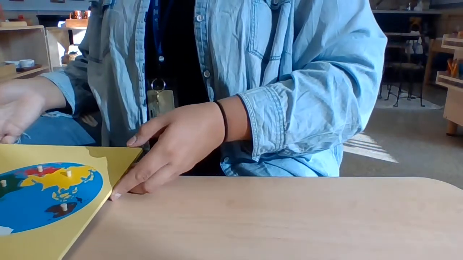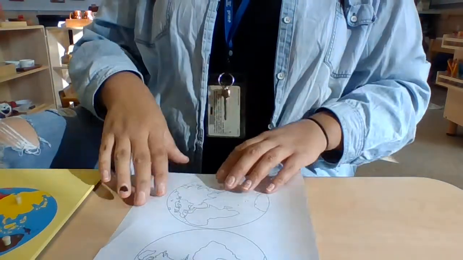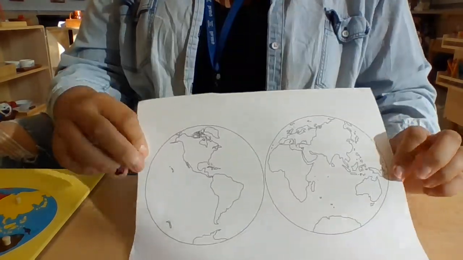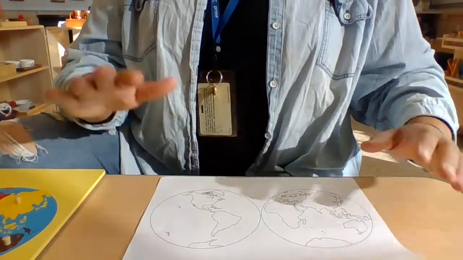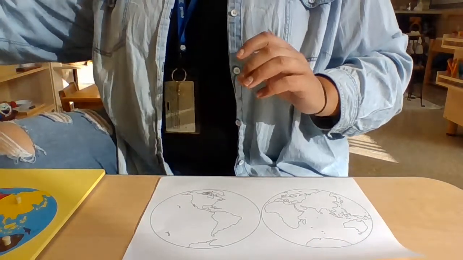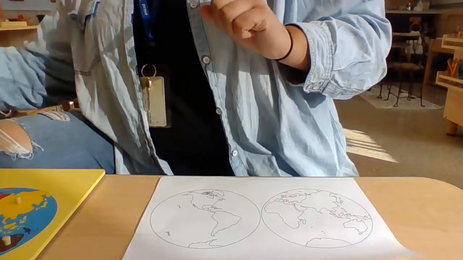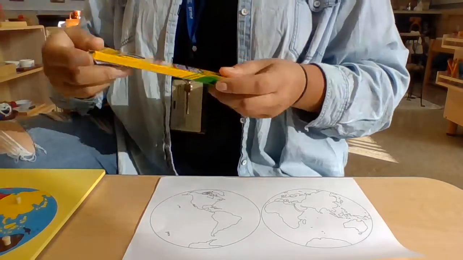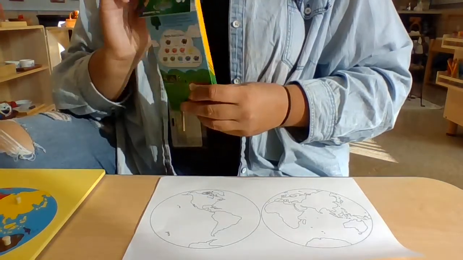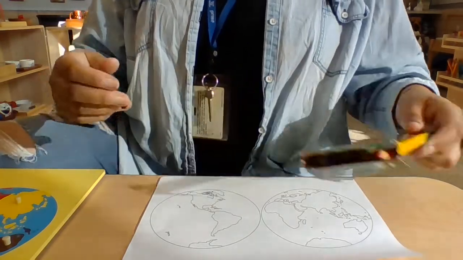Okay, friends, so we are going to color our very own map. So look inside of your envelope for your continent map. We're going to color the land and the water of the earth. But first, we're going to start with the land. I'm going to use my colored pencils and my crayons. Let me get both out on my table.